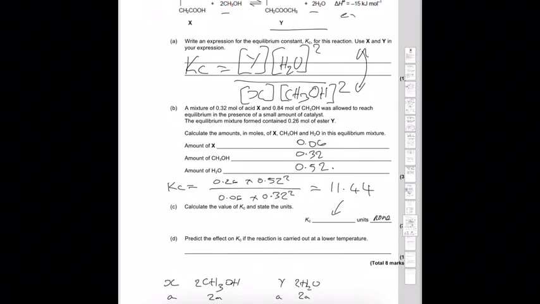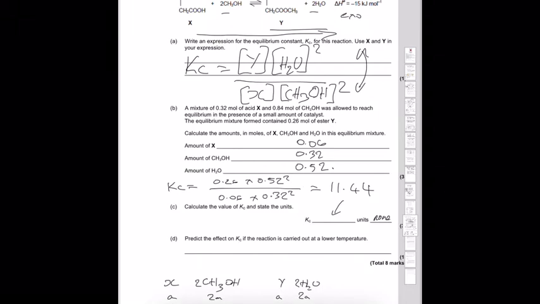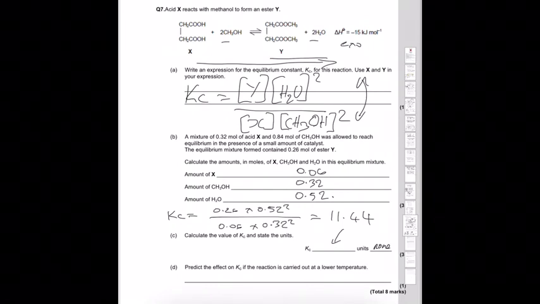It says predict the effect of a lower temperature. If you see the reaction is exothermic, so a lower temperature will push the equilibrium to the right, so you're going to get more product than reactant. Oh, I've just jumped again. More product than reactant, so therefore the expression is going to get bigger on the top and lower on the bottom, so therefore it's going to increase.